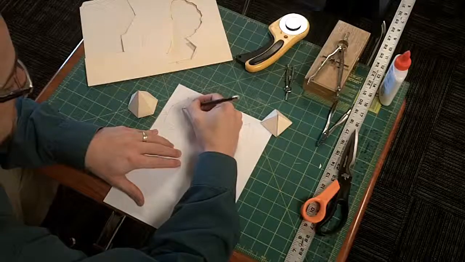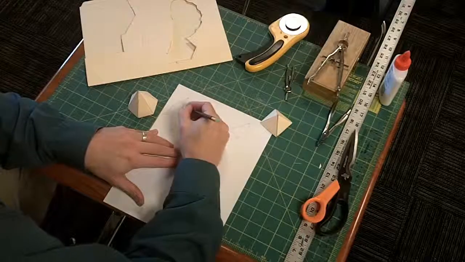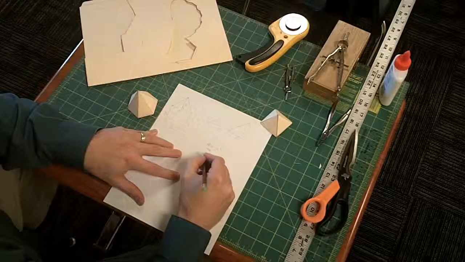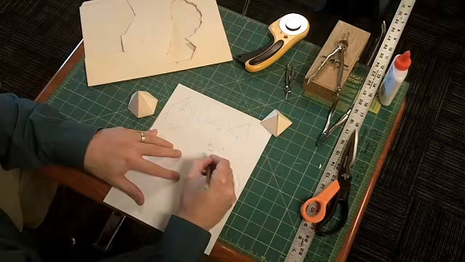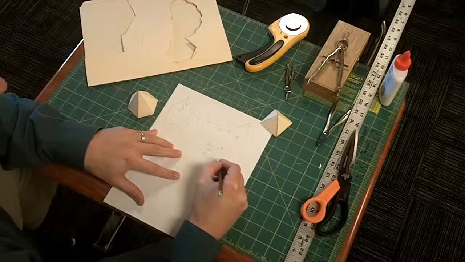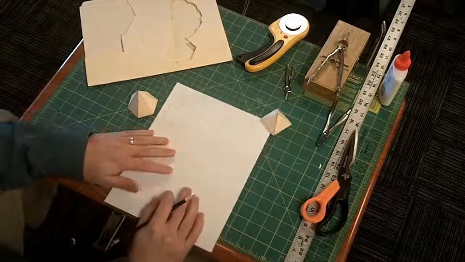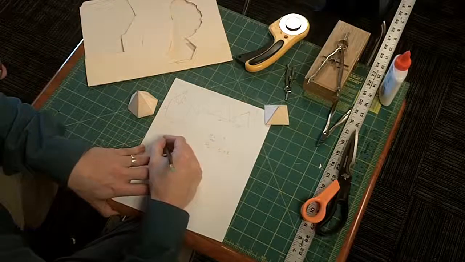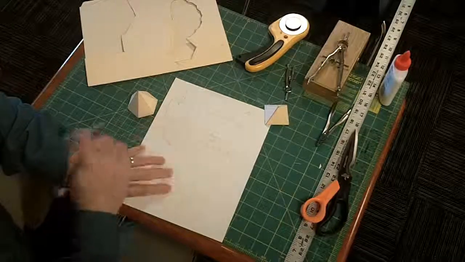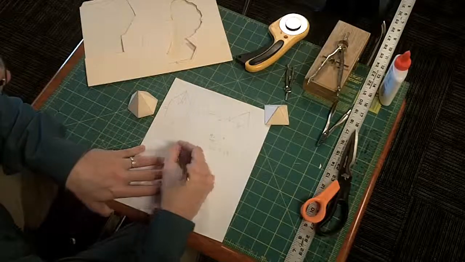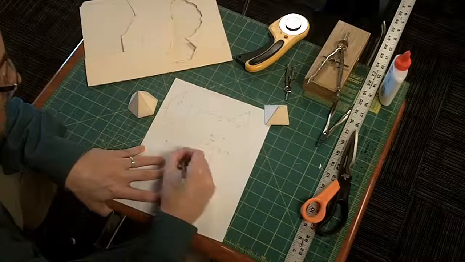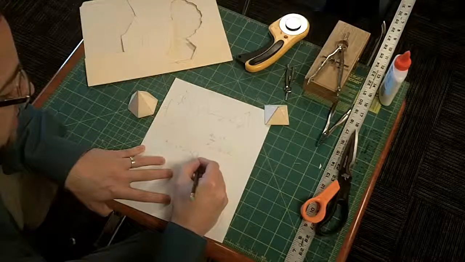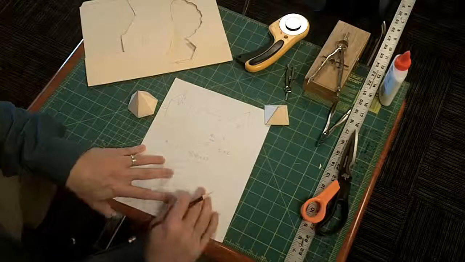So the area of one triangle would be 1/2 S times L. And if I wanted to get all 4 of them, the total surface area of the pyramid would be S squared plus 4 times 1/2 S L.